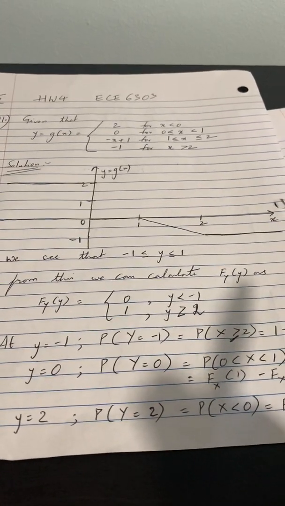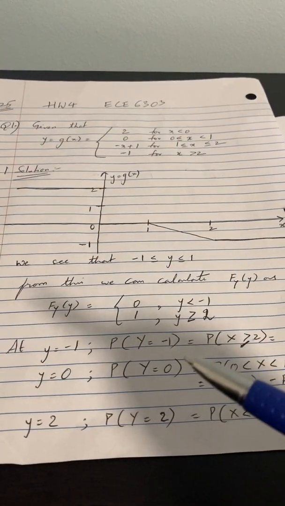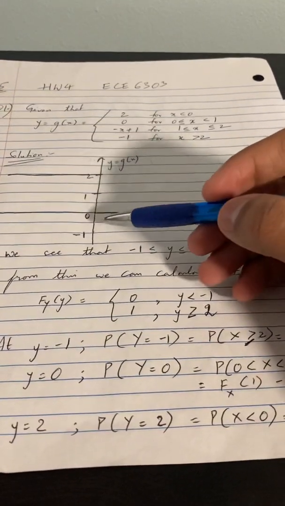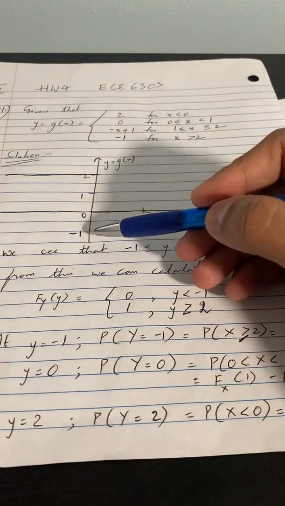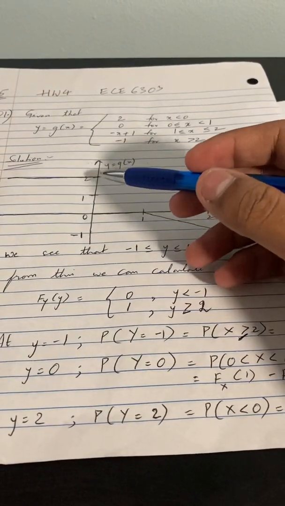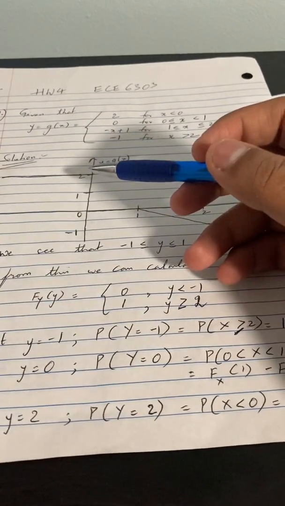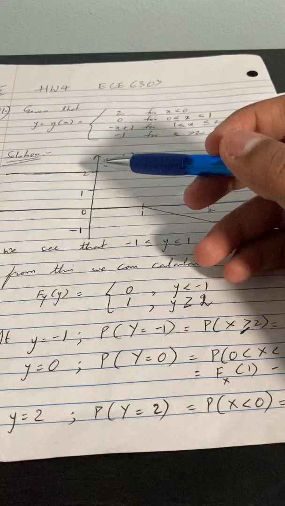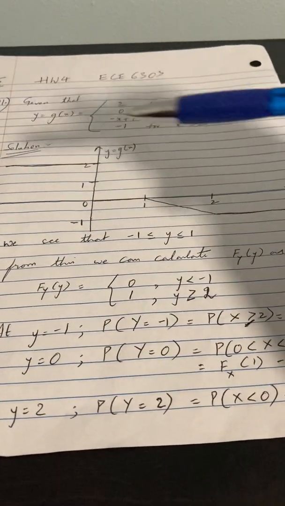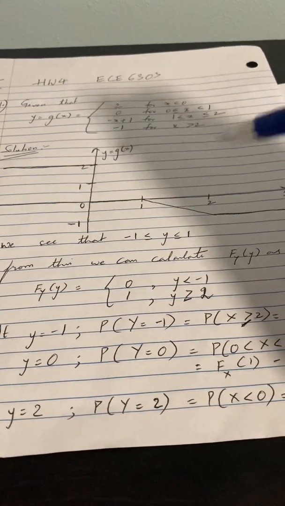So we need to calculate the distribution function of y. For the distribution function of y, we can clearly see that for y less than -1, the value is 0, and 1 for y greater than or equal to 2, because for y greater than or equal to 2 the graph is a constant, so the distribution function of y is 1.